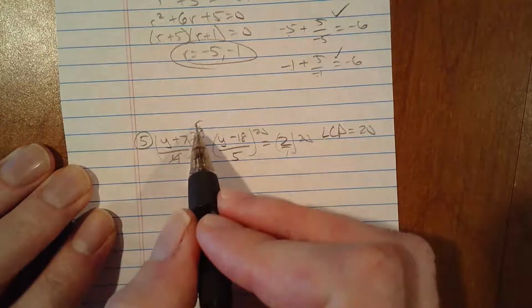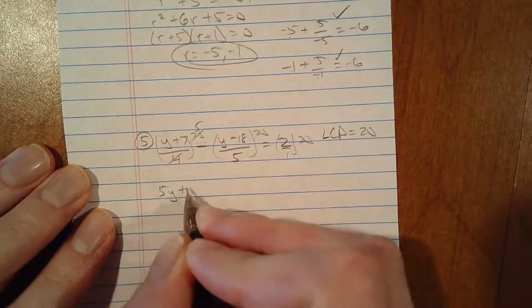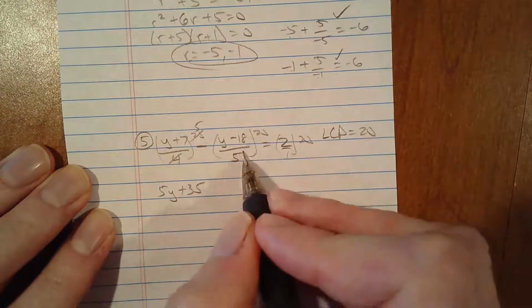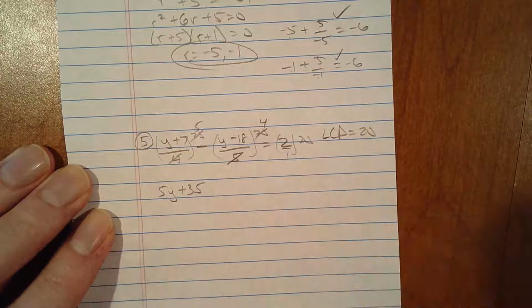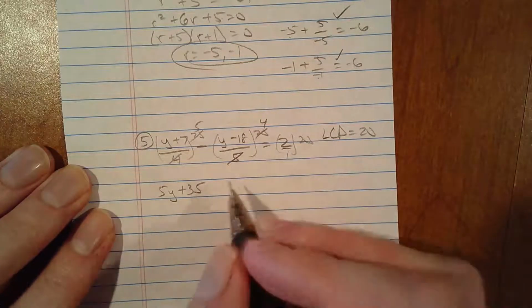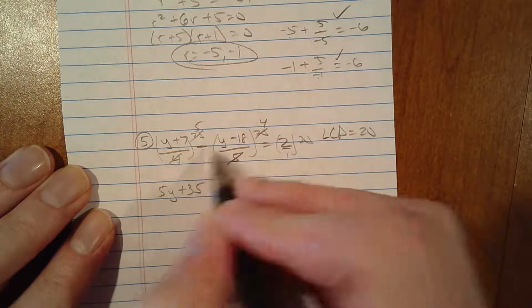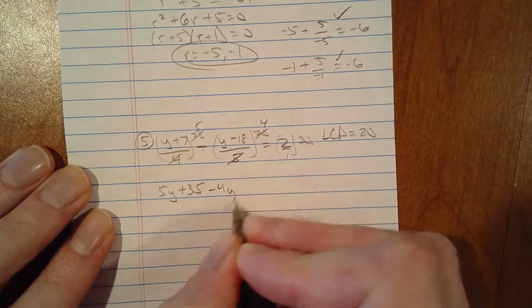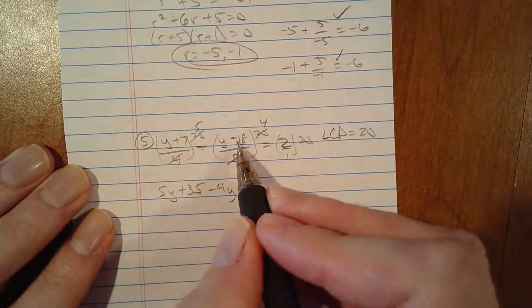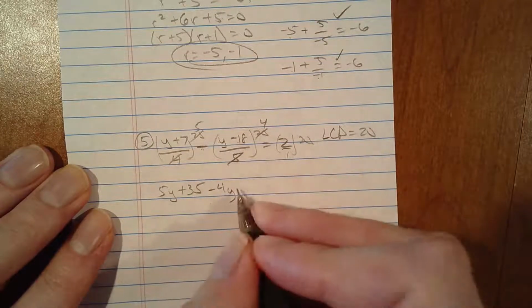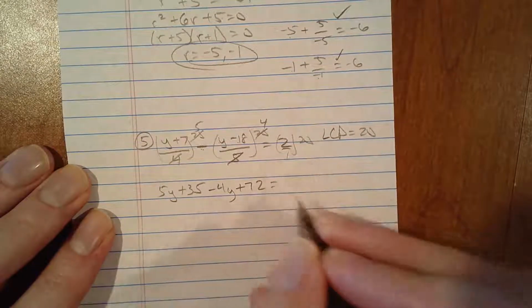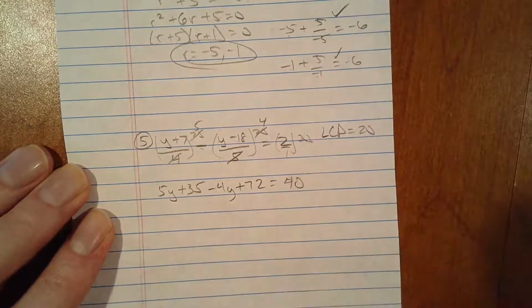So I'm going to distribute out, that'd be 5y plus 35. 5 and 20 reduced to 4. So it'd be a minus 4y and a minus negative 72. So it'd be plus 72. And then that's going to equal 40.